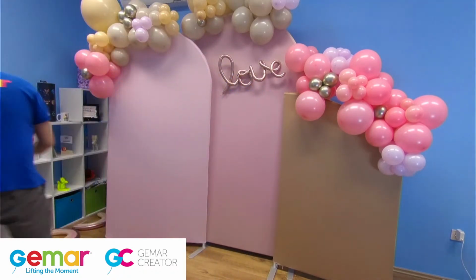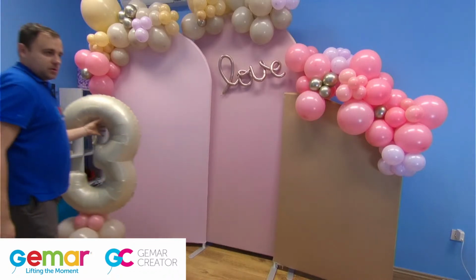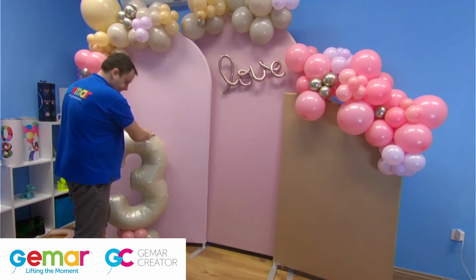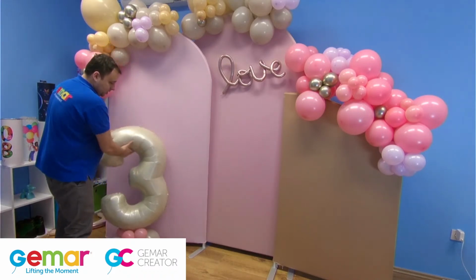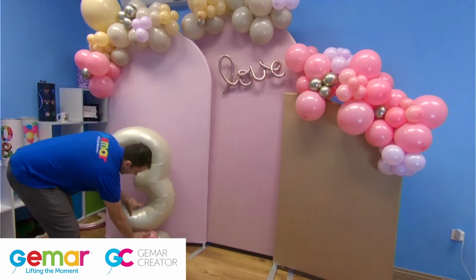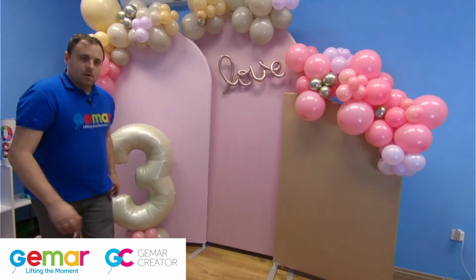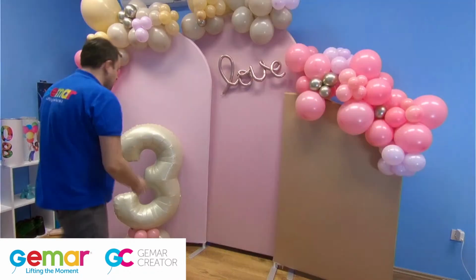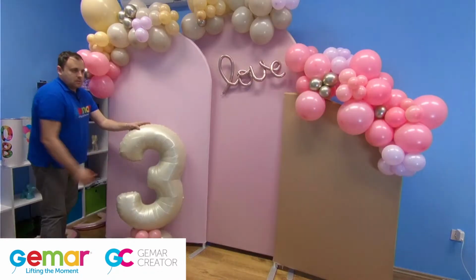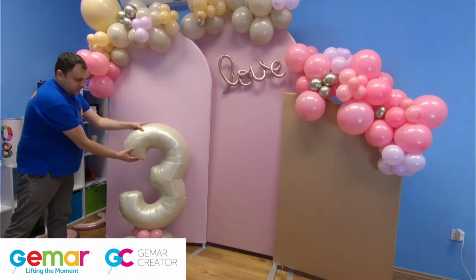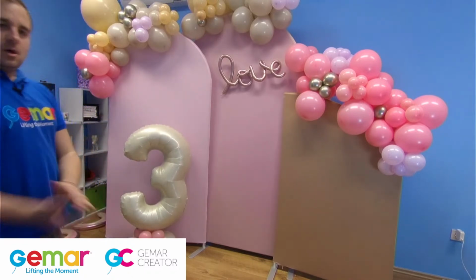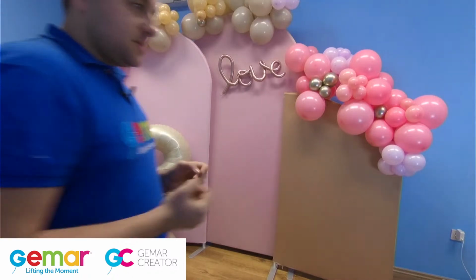We are missing the foil number, which is already here. Which is already right here. Okay, is it right there? Yes, it's right there. Just a little bit right there. Okay, guys. What else do we need?